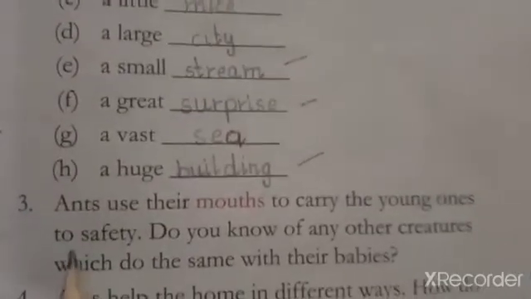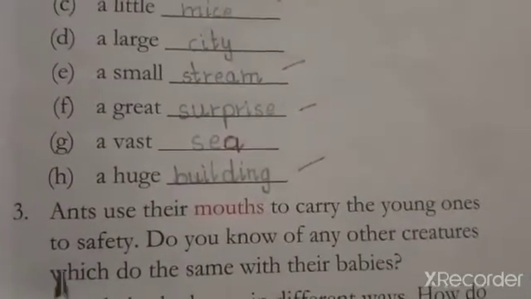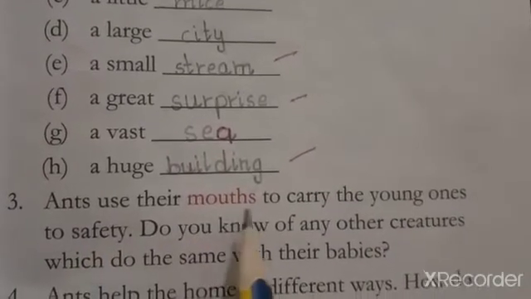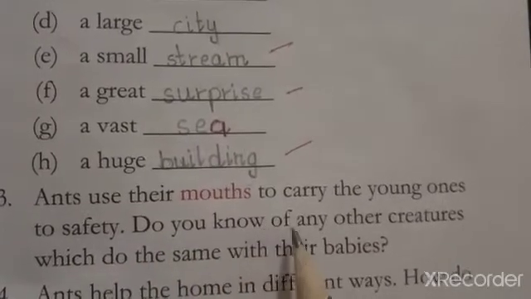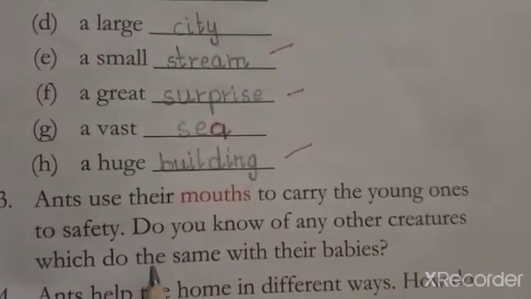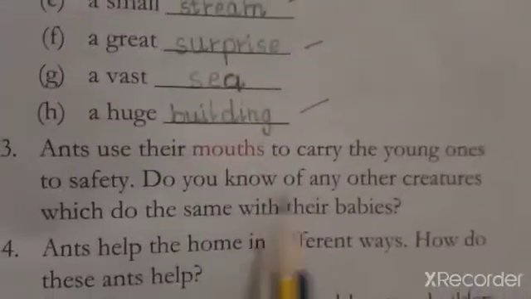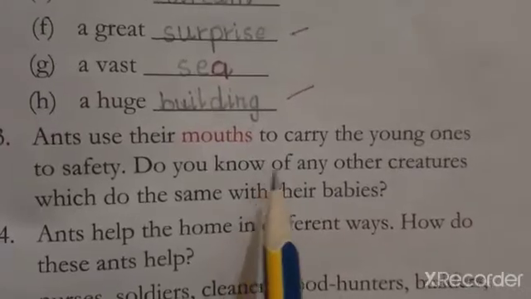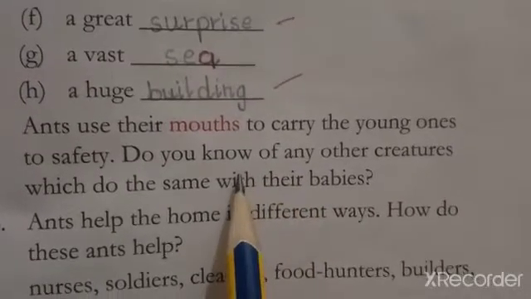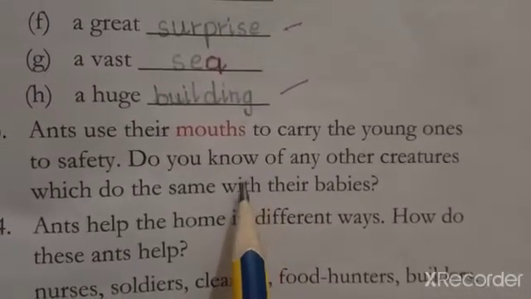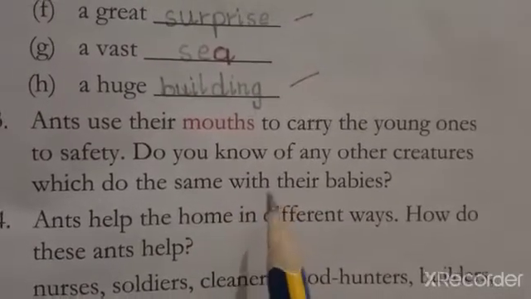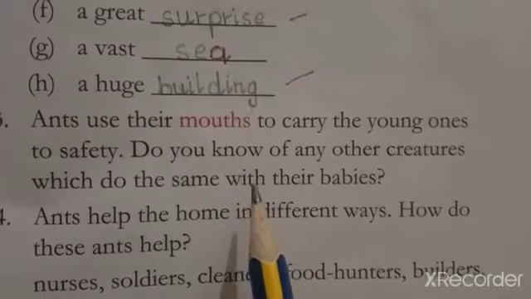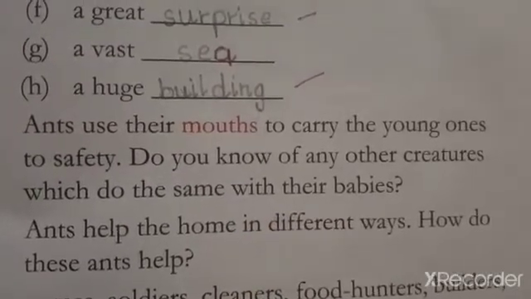Then you have to read out your third question, that is: ants use their mouths to carry the young ones to safety. Do you know of any other creatures which do the same with their babies? Now we have read in this chapter that ants are creatures which carry their young ones in their mouth. Do you know about any other creature who carries their babies or young ones in their mouth? Yes, you can tell me.